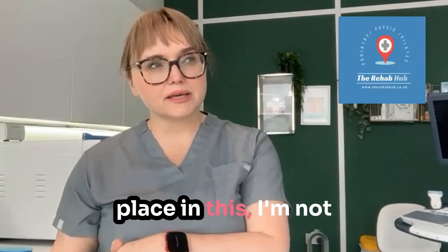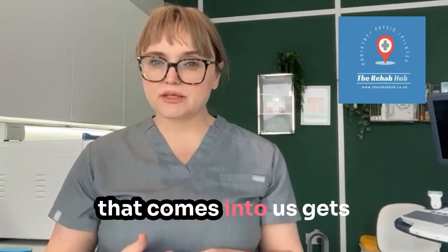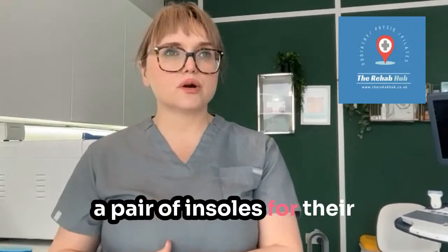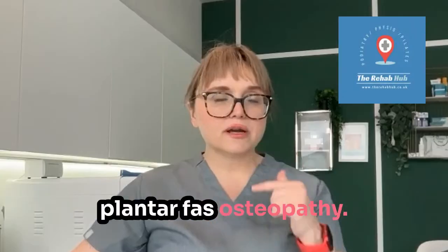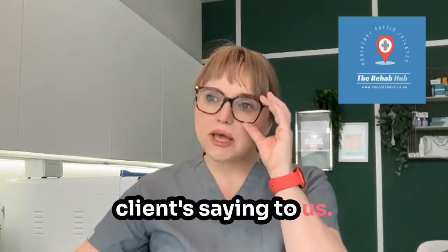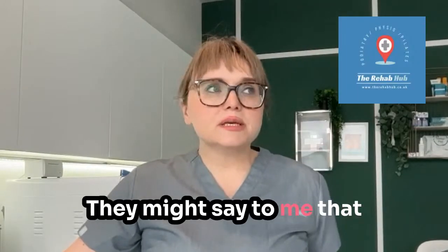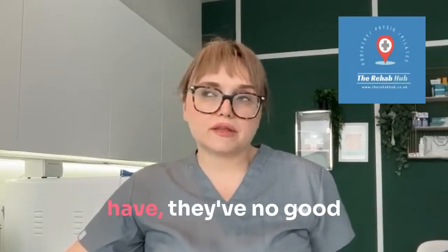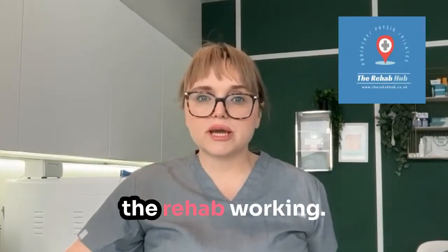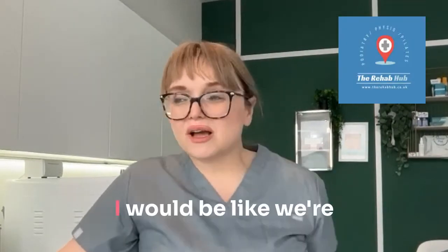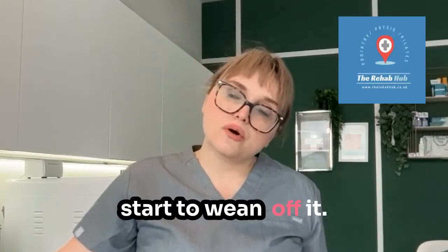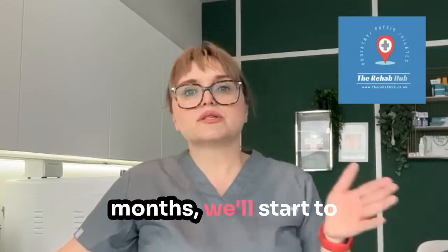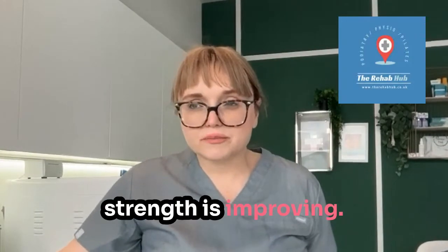Orthotics have their place in this. I'm not saying that every client that comes into us gets a pair of insoles for their plantar fasciopathy. It depends on what that client's saying to us. They might say to me that they want to go out walking, they want to play their round of golf, they've not got time to wait on the rehab working. That's when I would use it. I would say, we're going to use this and we'll start to wean you off it over the next 3 months. We'll start to take you off it as your strength is improving.